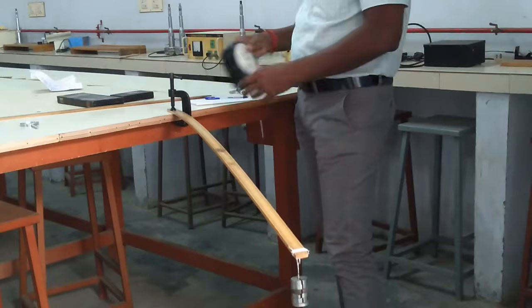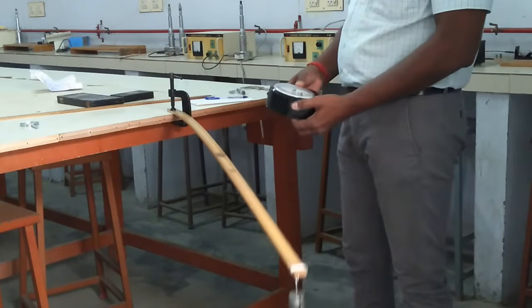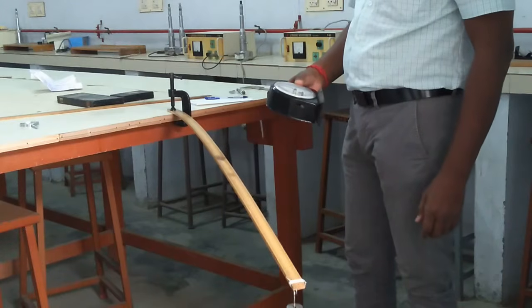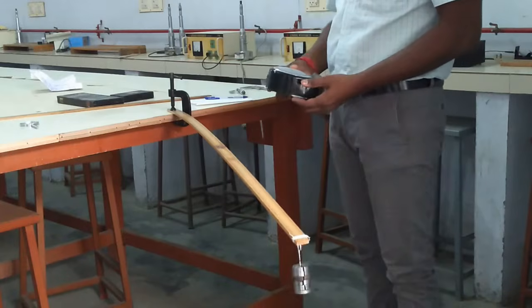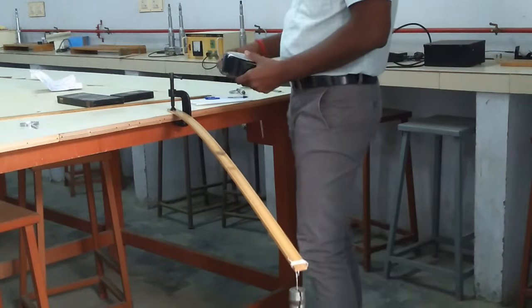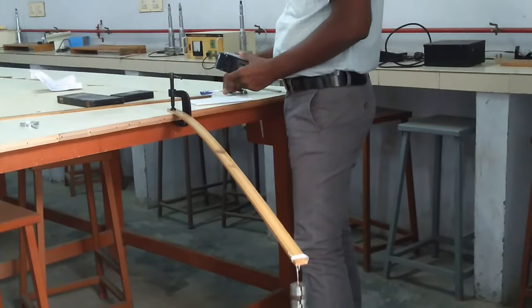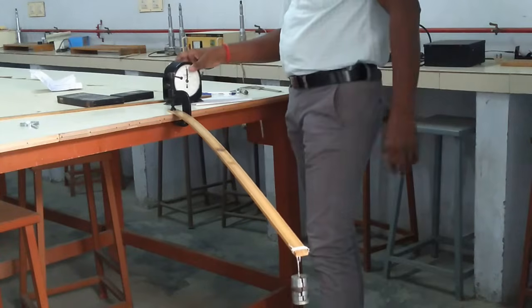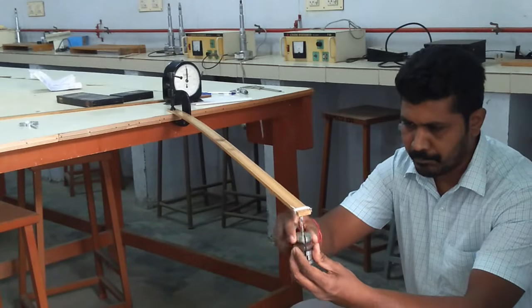Again, try trial number 2 for 300 grams, with 10 oscillations and the corresponding timing period. So these values are noted in the tabulation. Find the mean value and the time period for one oscillation.